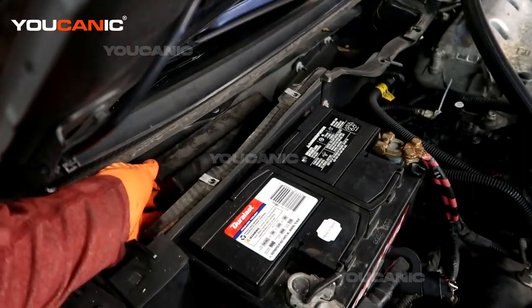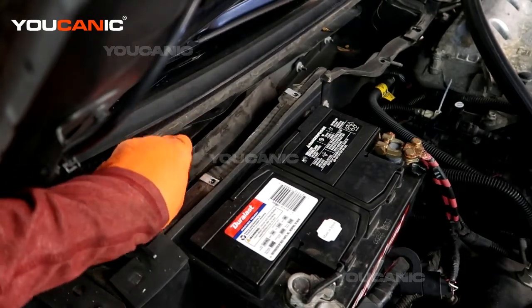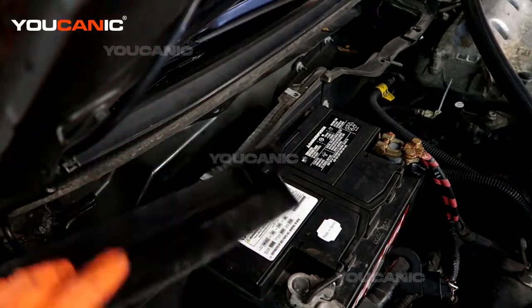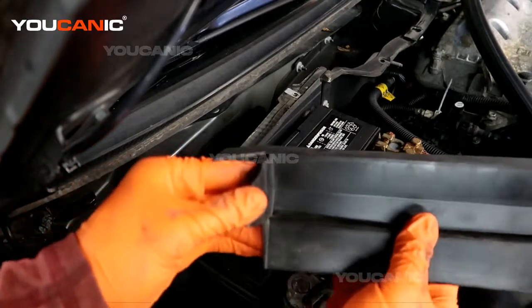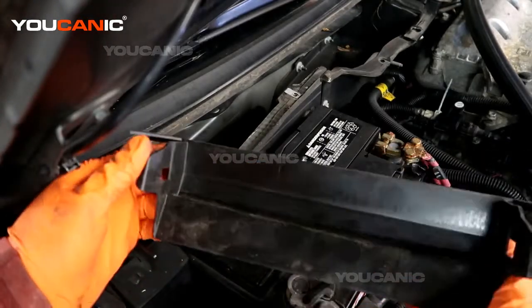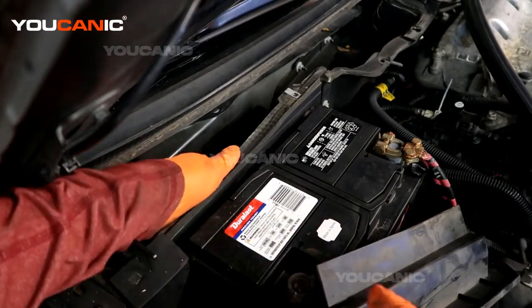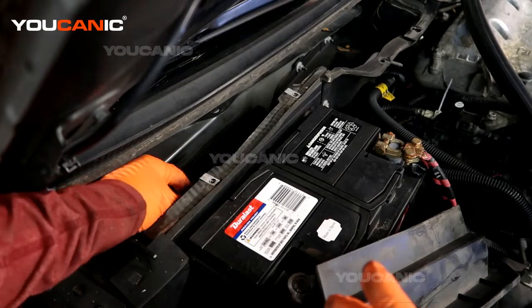Be unlocked, and then you can pull it out to remove. Like I said, you have these tabs that sit on the outsides that you will get off, and then you'll be able to grab your cabin air filter, just pull it out of there.